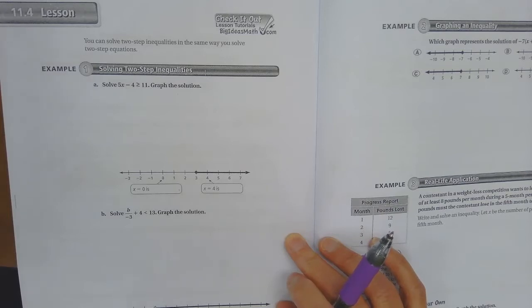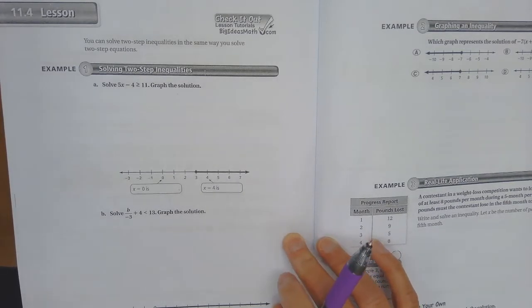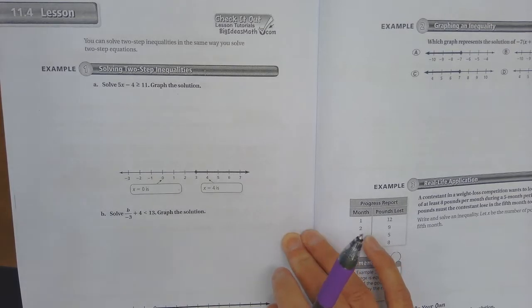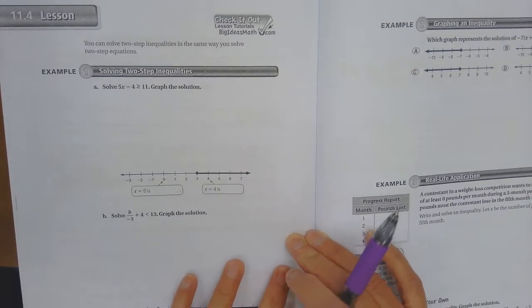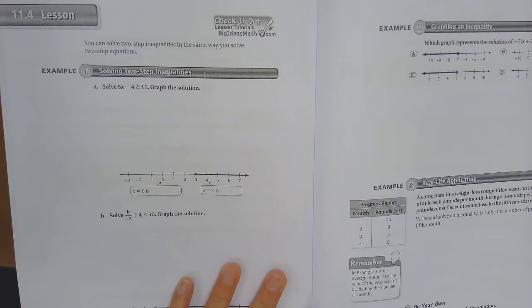And I first want to apologize to those at home. I used the word equation rather than inequalities sometimes when I was talking, and I didn't realize it till I went back and rewatched my video that I had said that.